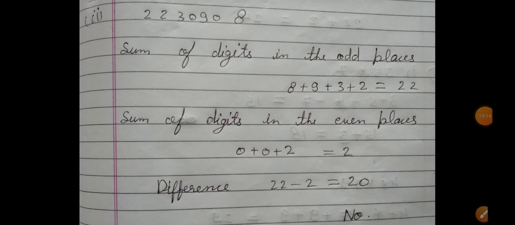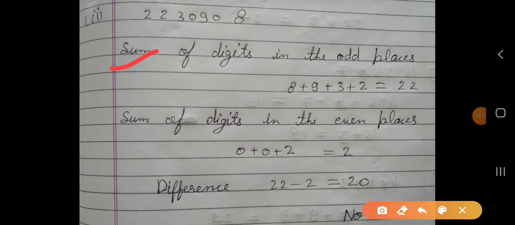Second part is here. We have to find the sum of the digits in the odd places. We will take this 8, 9, 3 and 2. Sum is 22. Now we have to take the sum of the digits in the even places: 0, 0, 2. On adding, we are getting 2. And the difference is 22 minus 2, 20.